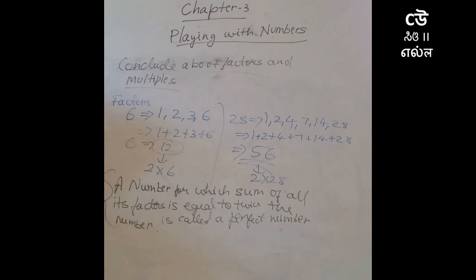Okay. So here what can we tell? Here we can tell that 6 and 28 are perfect numbers. With this example, we saw that 6 and 28 are perfect numbers. You can take a few more examples and see if they are perfect numbers or not.